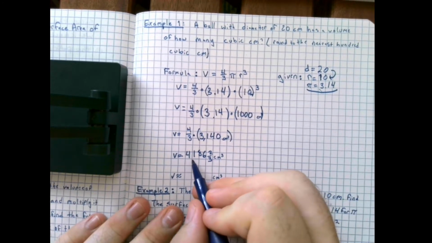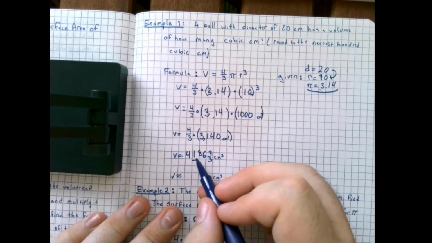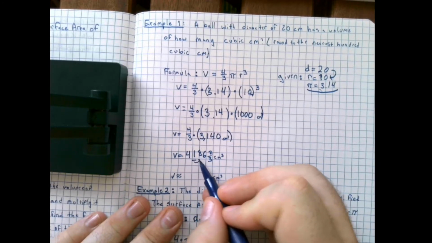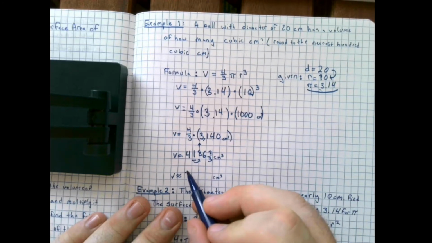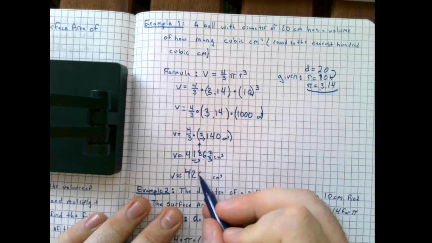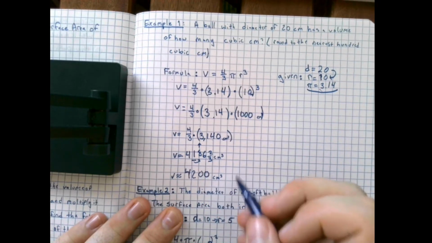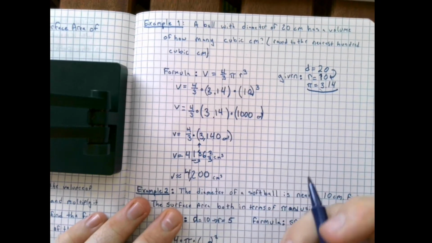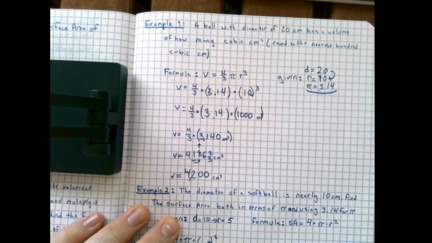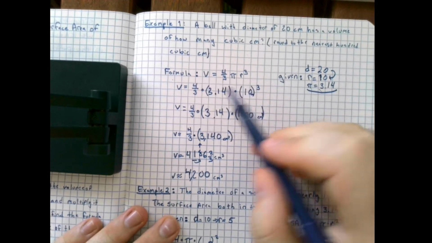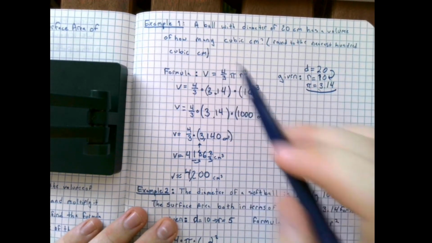Now, we're rounding it to the nearest hundred, and so we look at the number to the right of the 1, which is 8. 8 is above 5, so it's going up, so we would say it's 4,200 centimeters cubed. And that's example 1. As you can see, we plugged our given values into the formula.